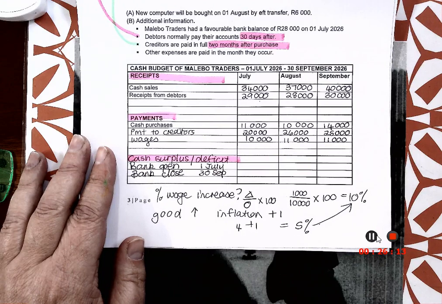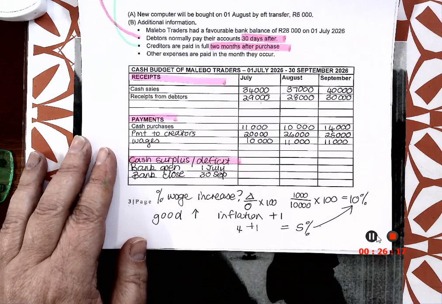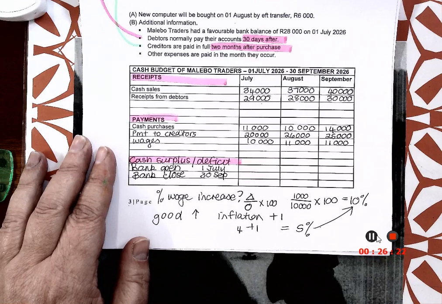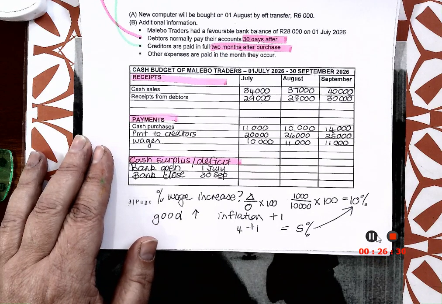How does inflation work? Inflation is the percentage you pay more for what you bought last year this day. So if I buy a basket of groceries and pay 100 rand, and next year at the same time I buy exactly the same products and now it's 110 rand, then the inflation is that 10 rand, 10%.